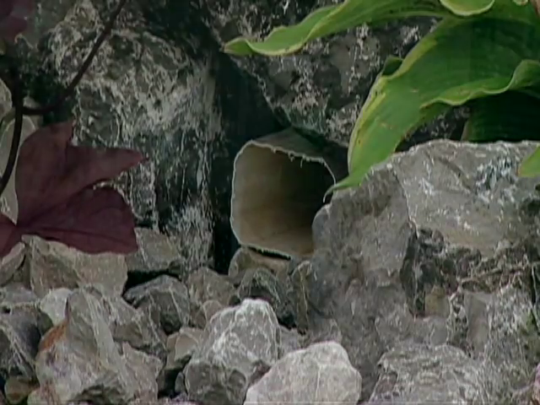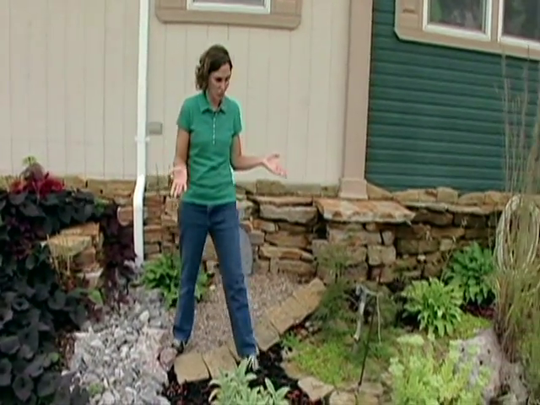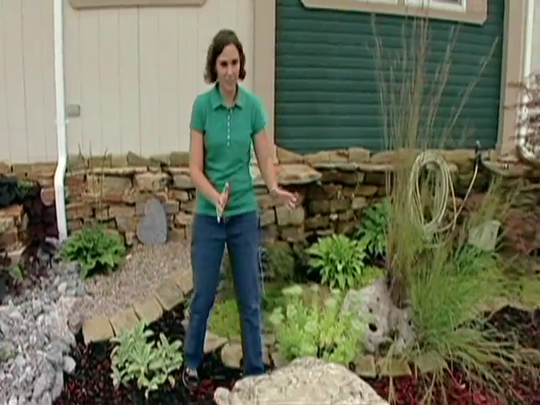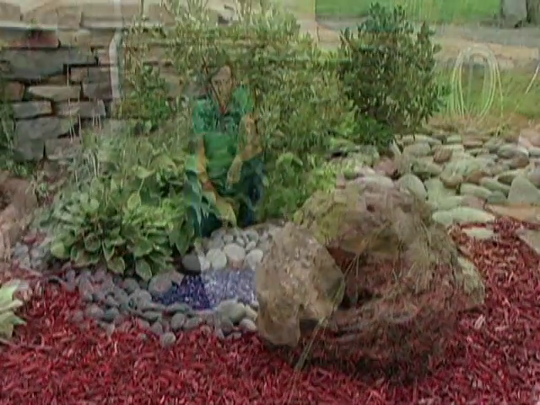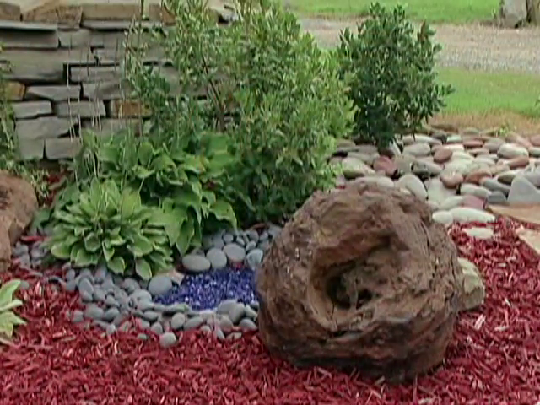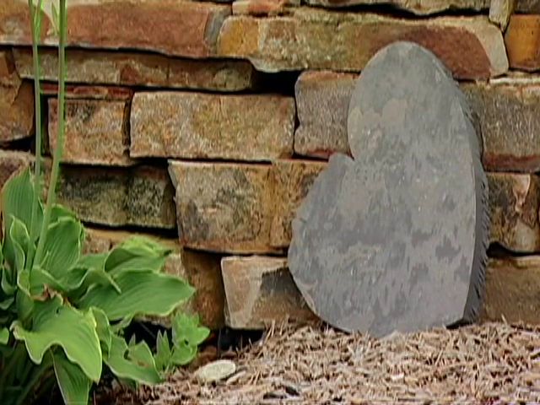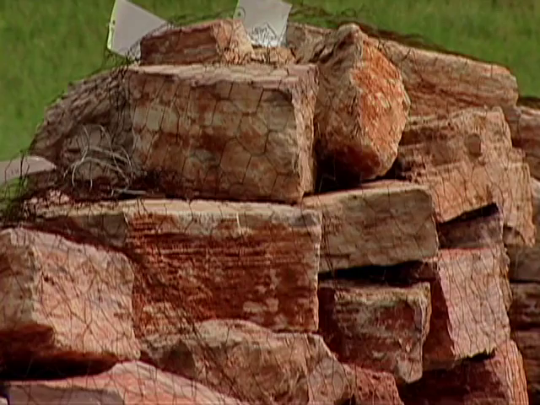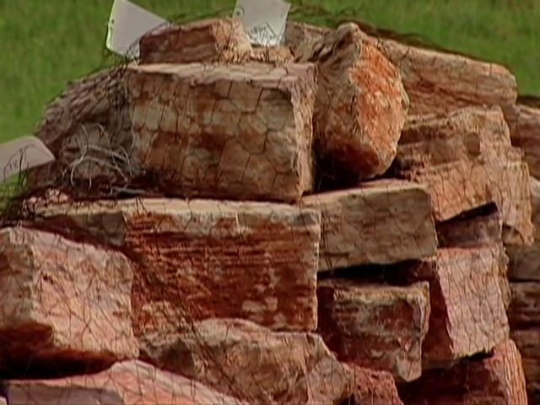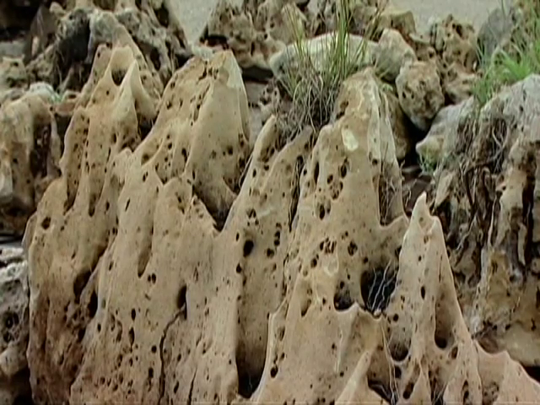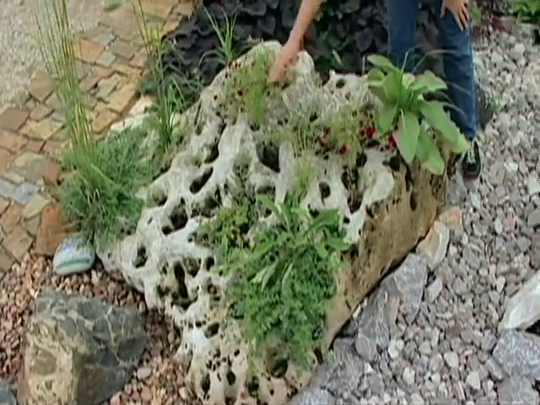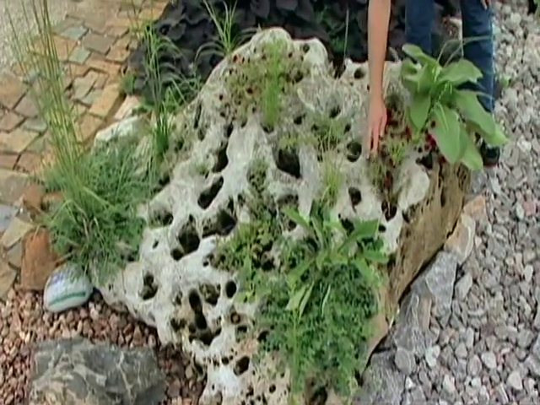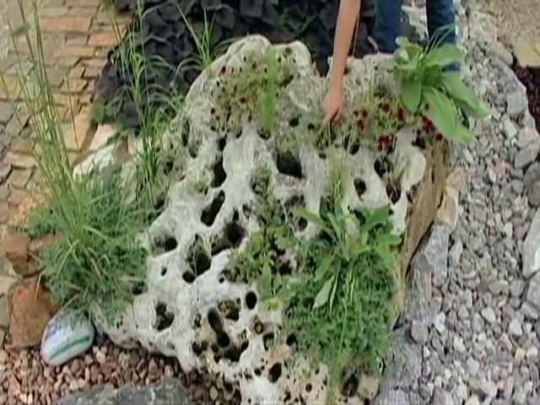And finally, stones can be used on their own as a focal point. We see a lot of different boulders being used in the landscape, and sometimes they're very natural like this, or else they're cut into really fun shapes. And these can be very striking and just make a statement all on their own. One really fun type that we've seen a lot lately are these holey boulders. This is a limestone, and these holes are all natural, and they can be filled with soil to plant some little plants in.